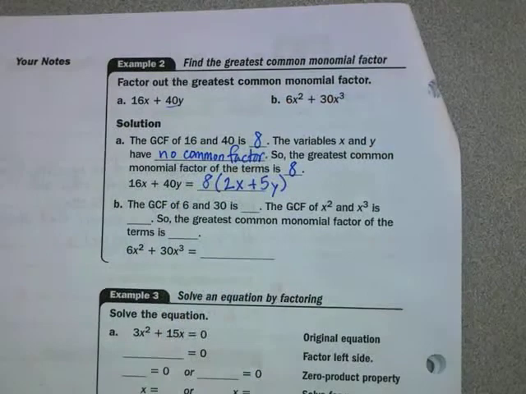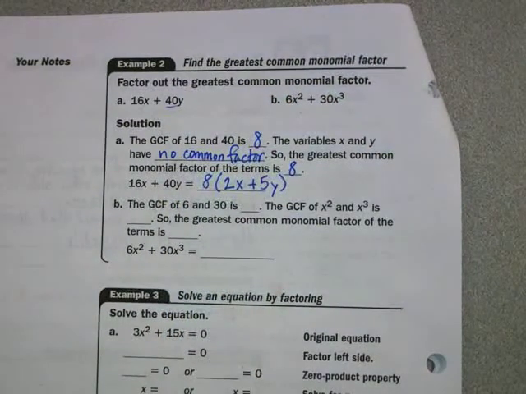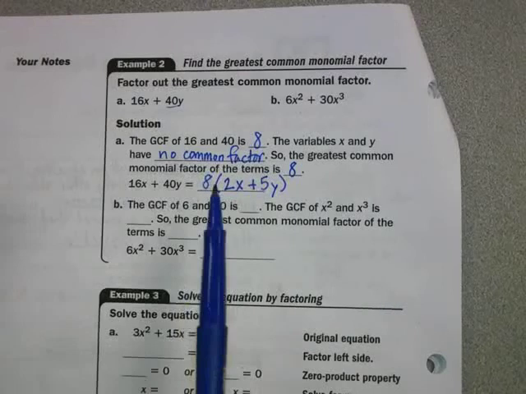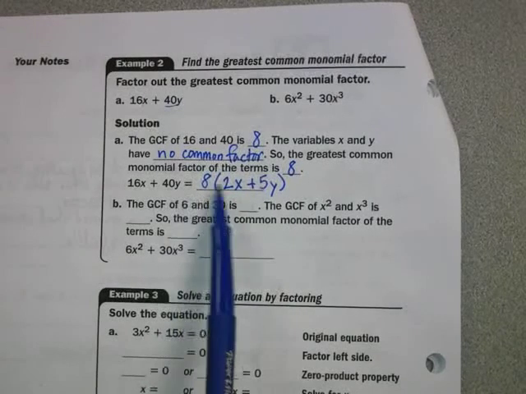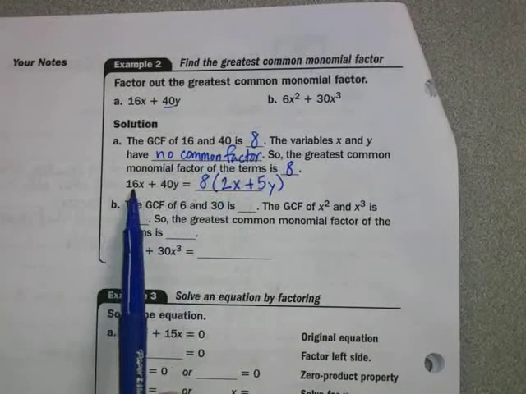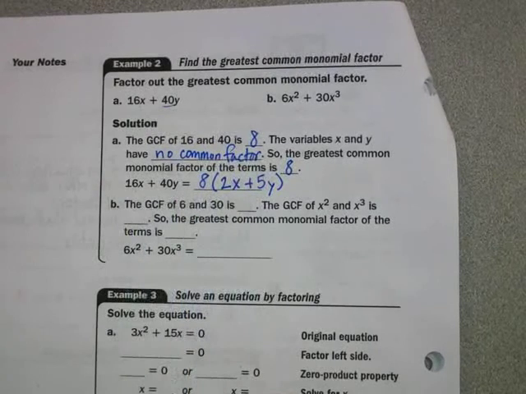So we're going backwards from what we were doing in 9-1 to 9-3. FOIL this out in your mind, or distribute it in your mind. 8 times 2x, yep, 16x. 8 times 5y, yep, 40y. Okay? Now let's look at the next one, letter B.